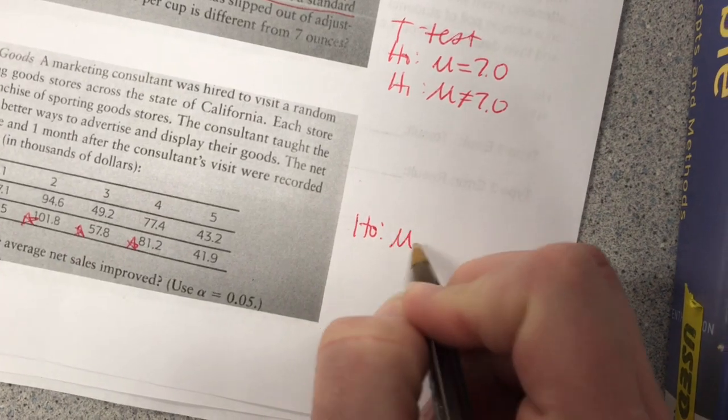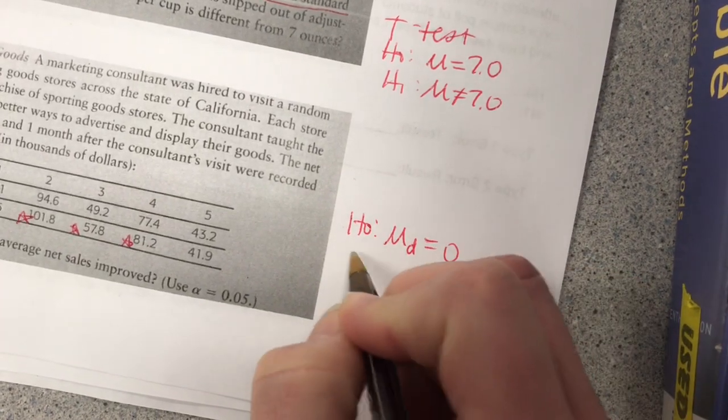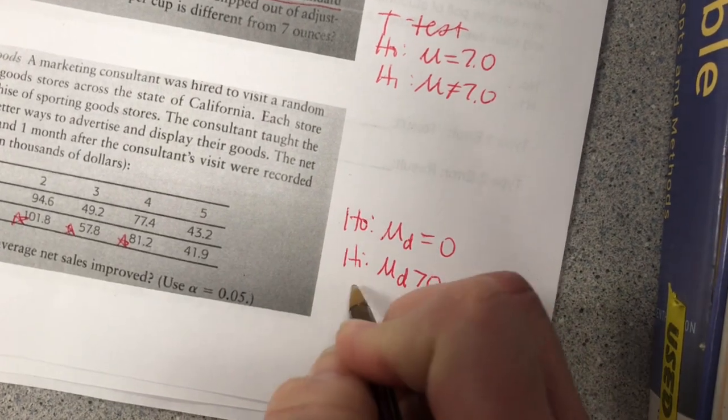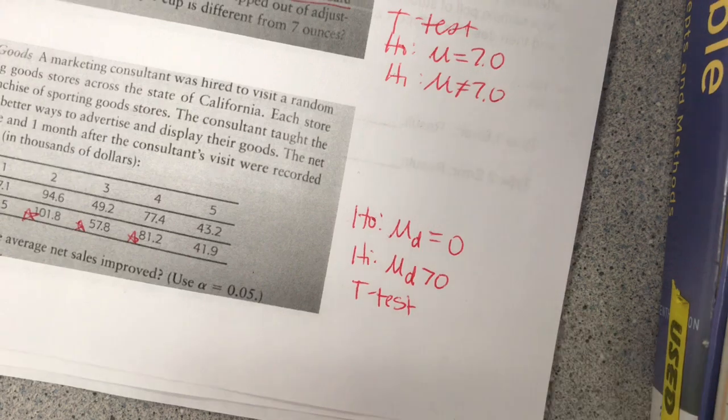So when you write here a hypothesis, remember that D. An alternative is that the sales have improved. And you just run a regular t-test for that.